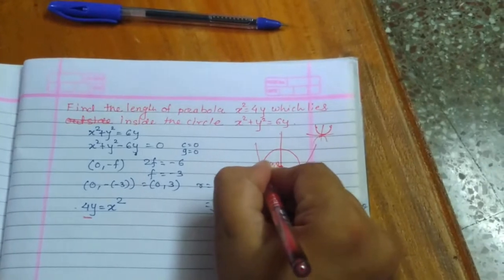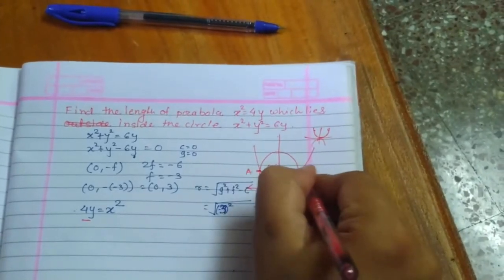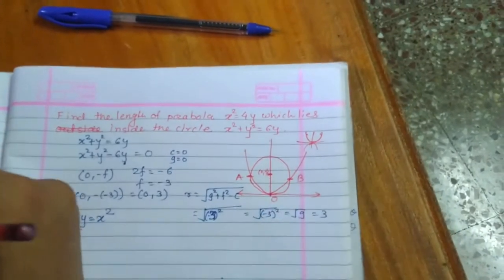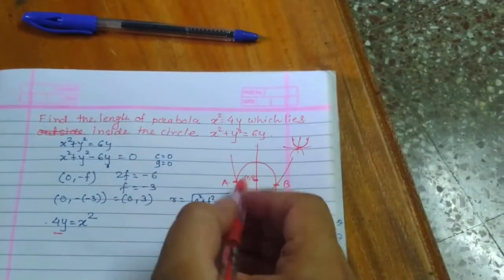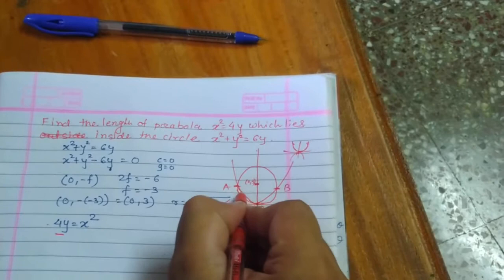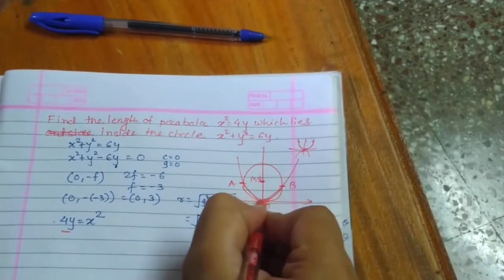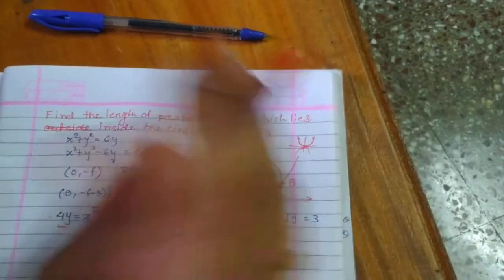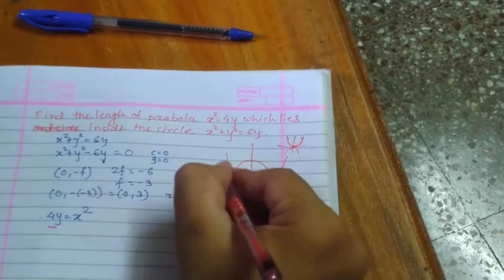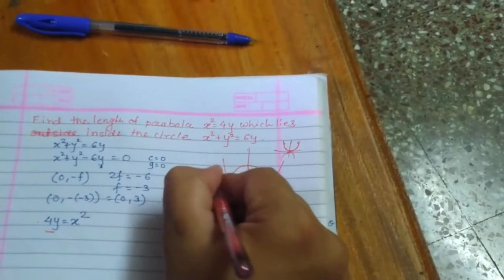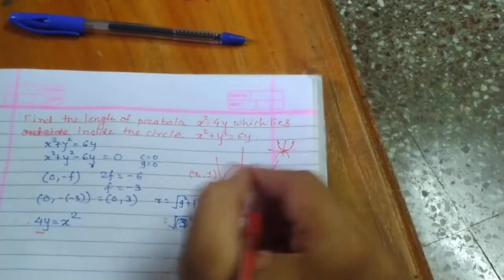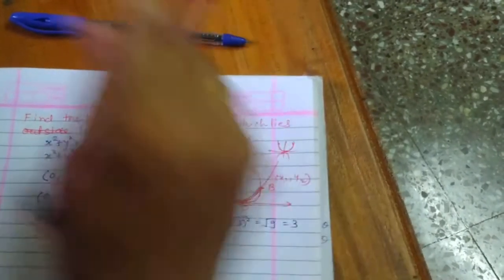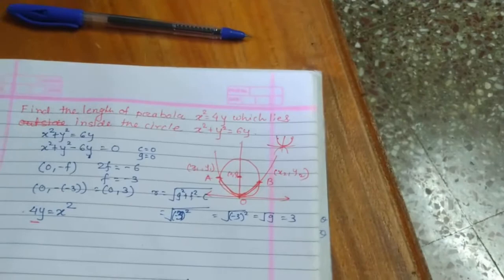Suppose I am calling this point A and this point B, and this is my origin O. I want to measure the length of the parabola which lies inside the circle. That means I want to measure this length AOB. This length is to be measured. So the point A will be say x1, y1, and the point B say x2, y2. So I have to integrate from x1 to x2. Are you clear with this?